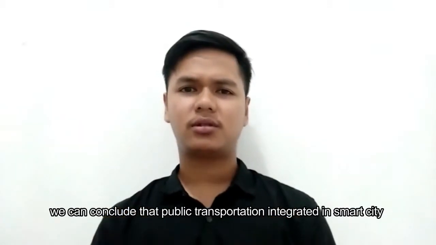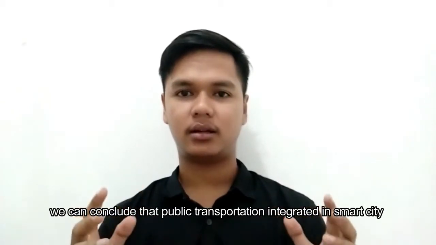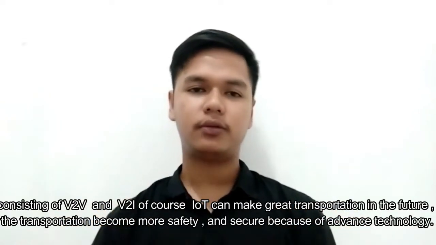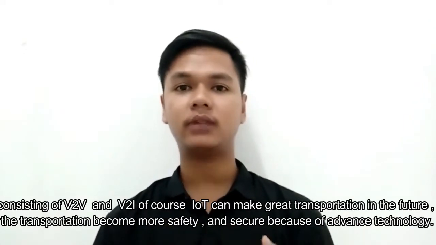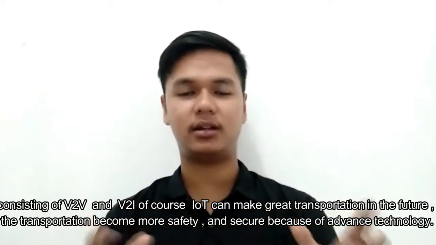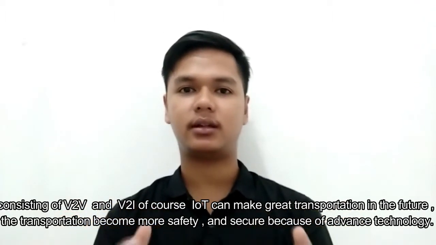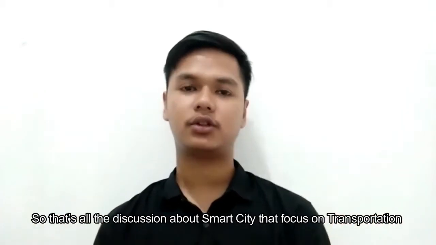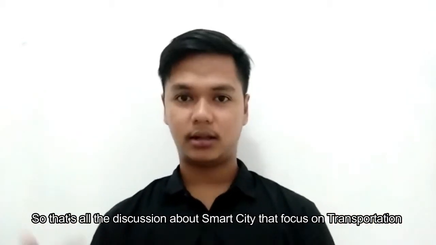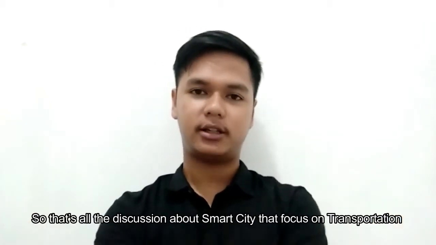We can conclude that public transportation integrated in a smart city, consisting of V2V and V2I, and of course IoT, can make great transportation in the future. Transportation becomes safer and more secure because of advanced technology. So that is all the discussion about smart cities that focus on transportation.